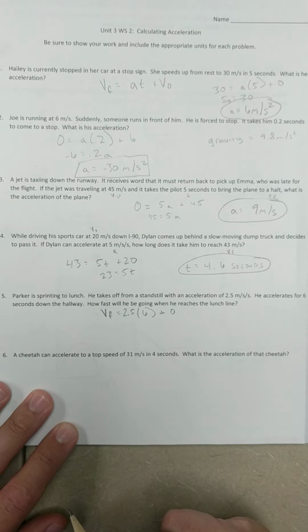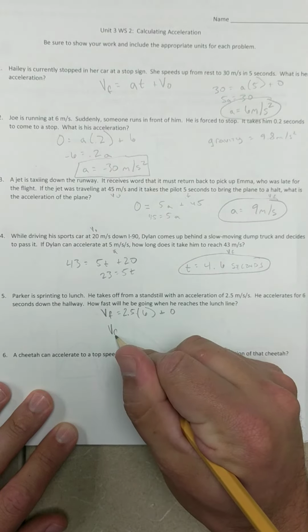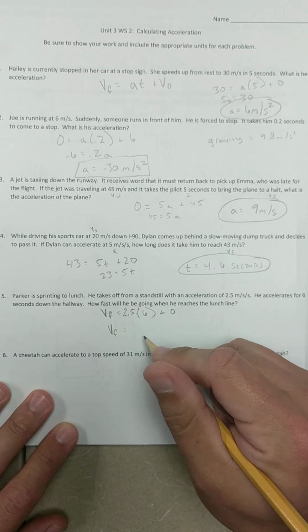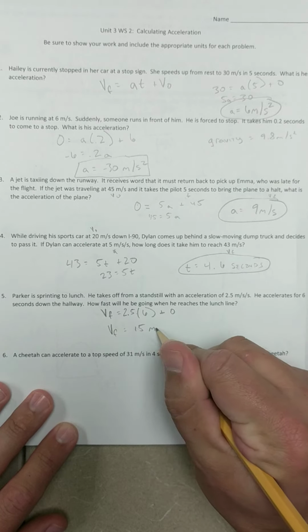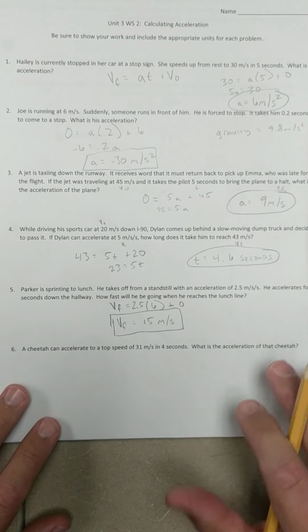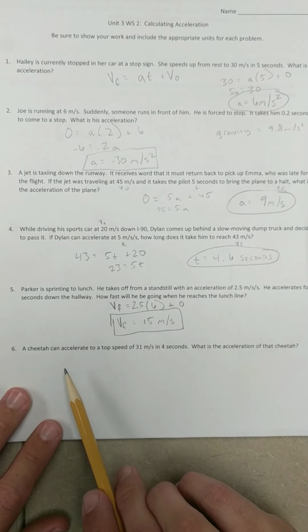And he starts off from a standstill. So that final velocity is going to be, let's see, 15 meters per second? That should be right. That is cooking. That's like 8 second 100 meter dash pace there. That's moving.